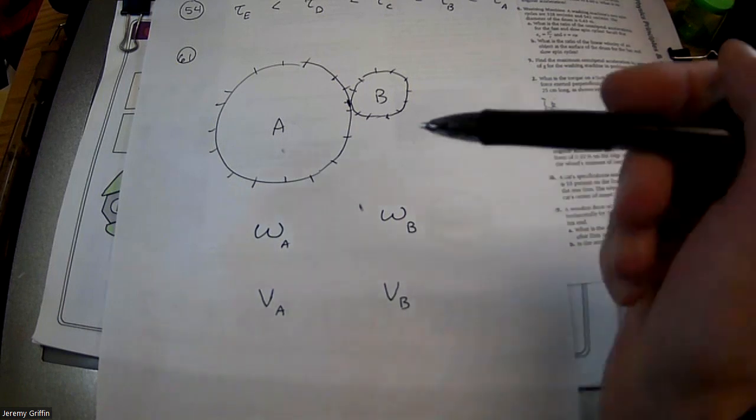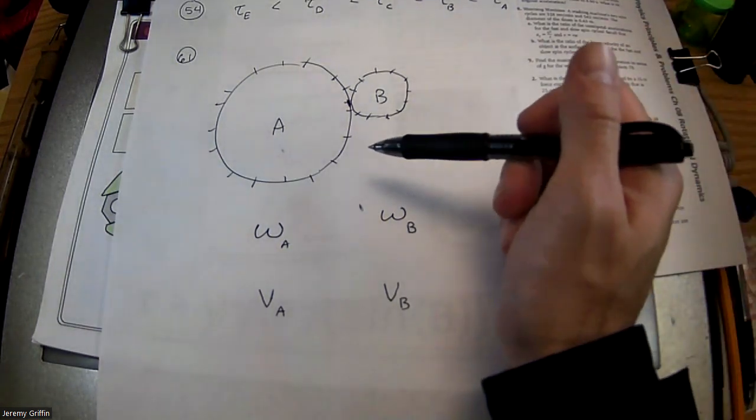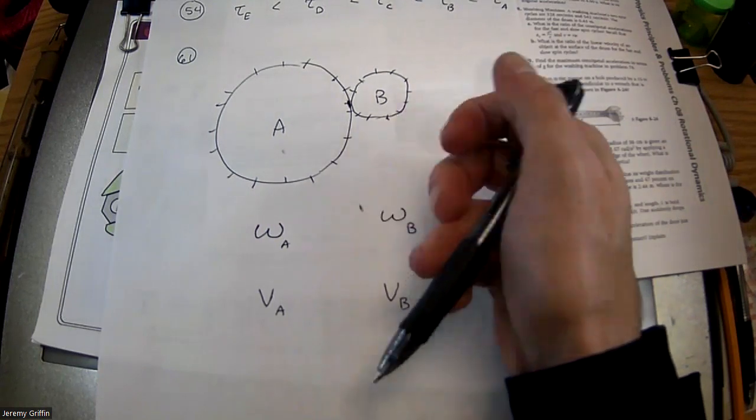Earlier in the day I had you construct some kind of gear system with some paper. Did you guys do that? All right, so you did that one. So you kind of have that model in your head, just with different size gears.